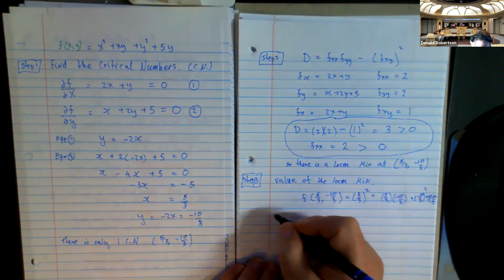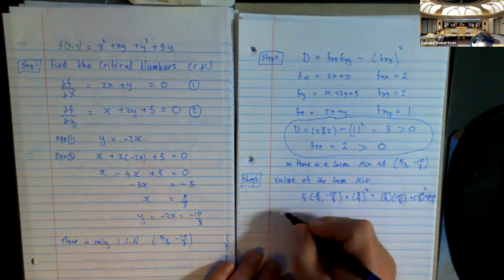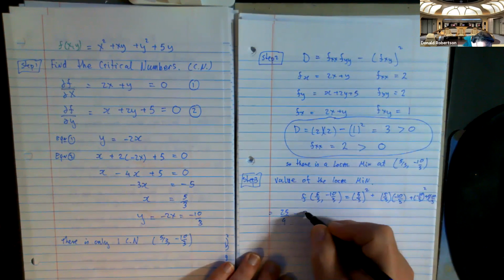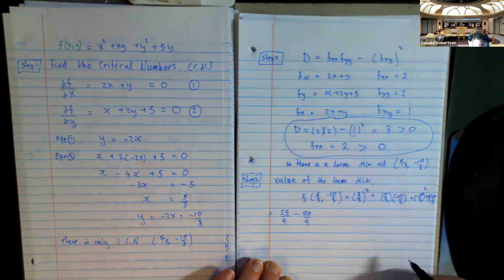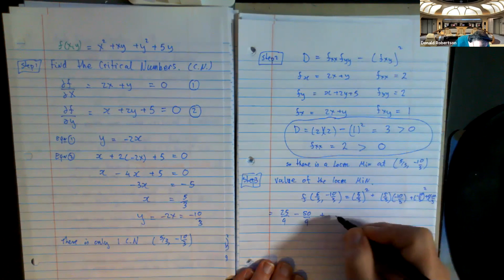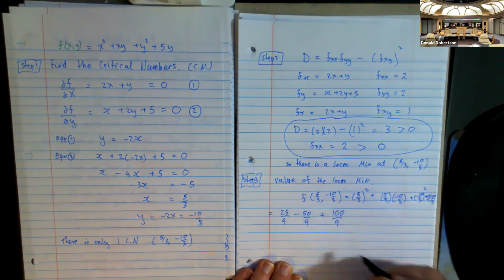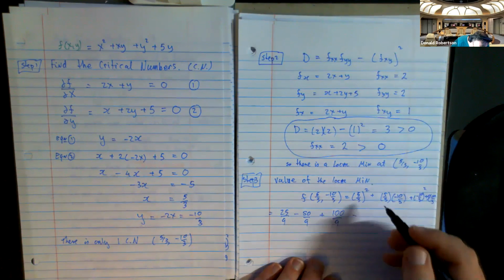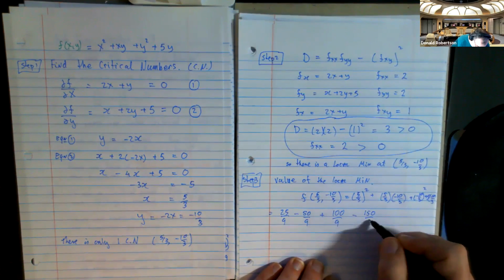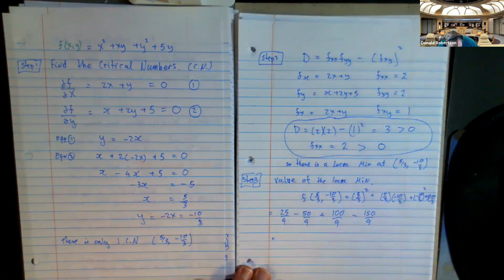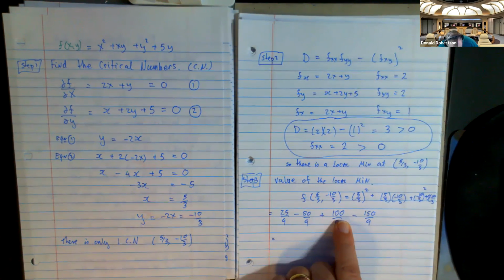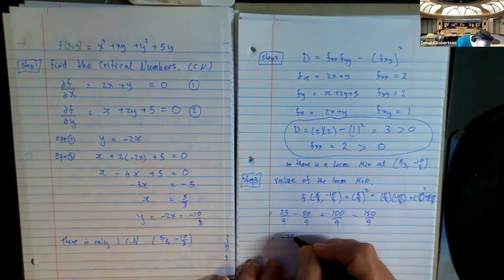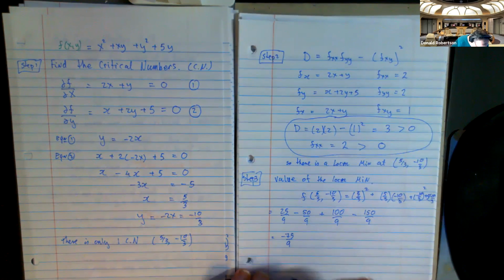Oh, that was tight. I should move over here. 25/9, take away 50/9, add 100/9. What's that? 50/3. So that's 150/9. 125 leaves 25. I believe it's -75/9.